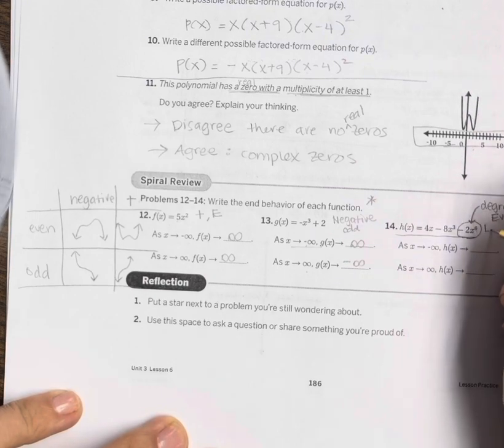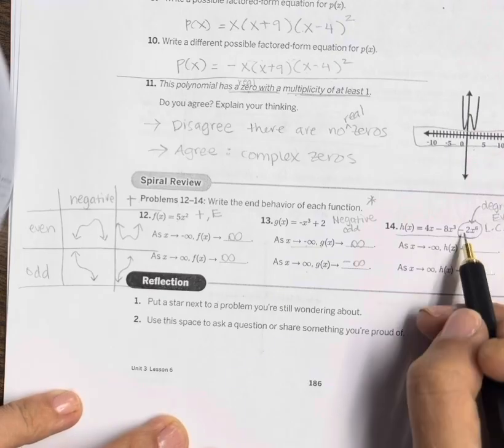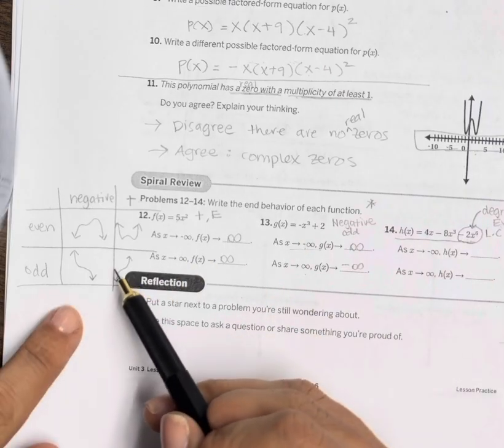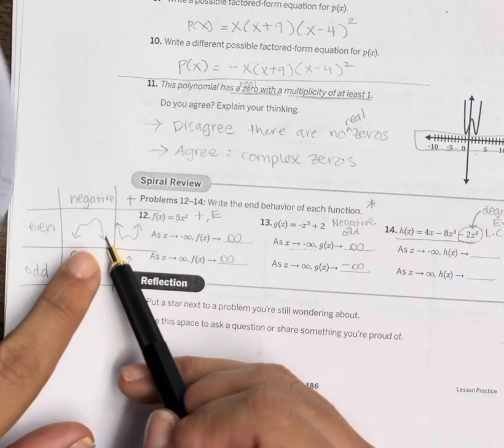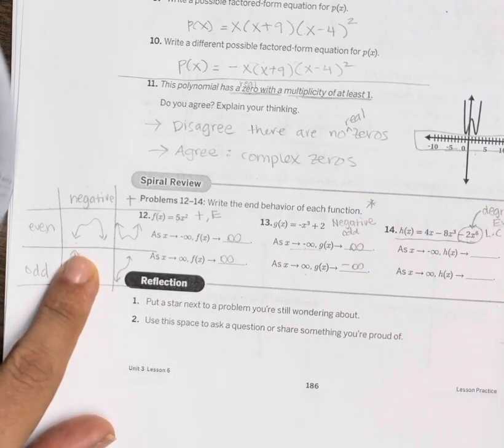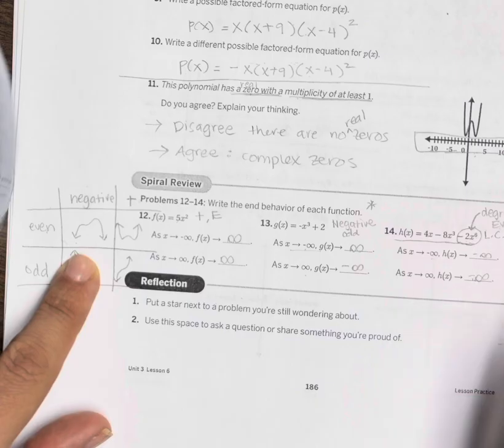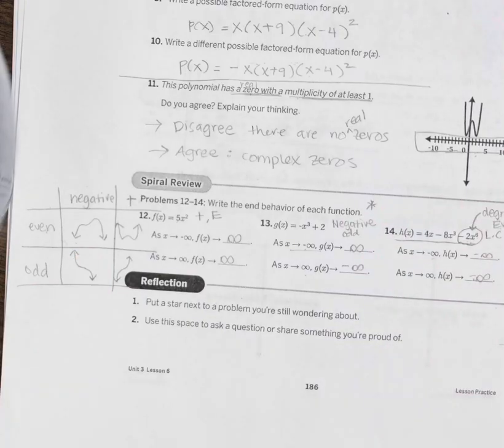And my leading coefficient is negative, because it's a -2. All right? So looking at what even negative looks like, it's down on the left, down on the right. So left side, down. Right side, still down. Negative infinity for both.